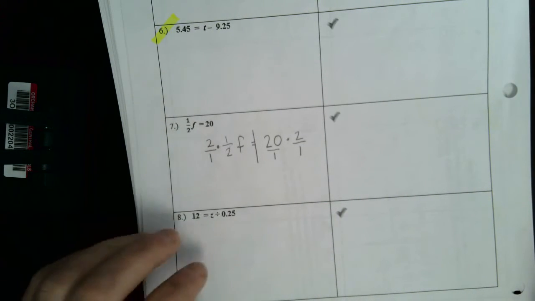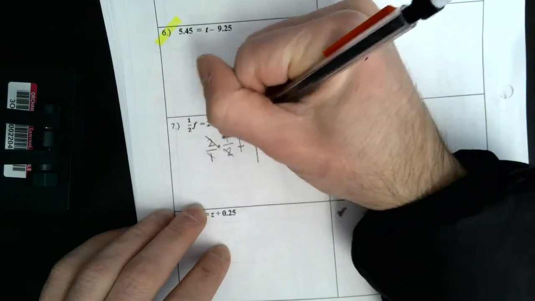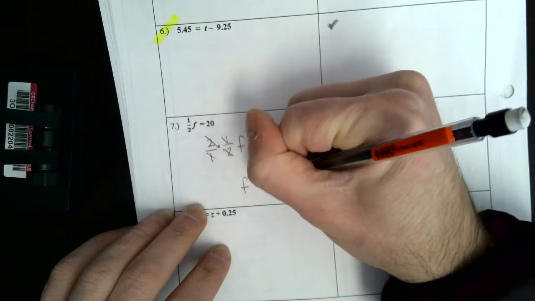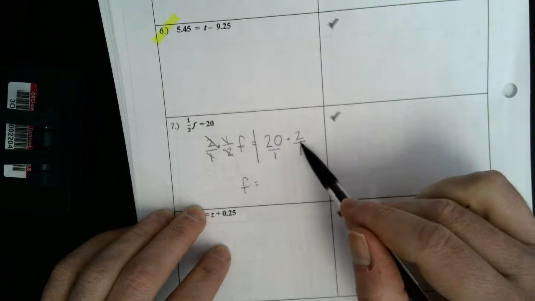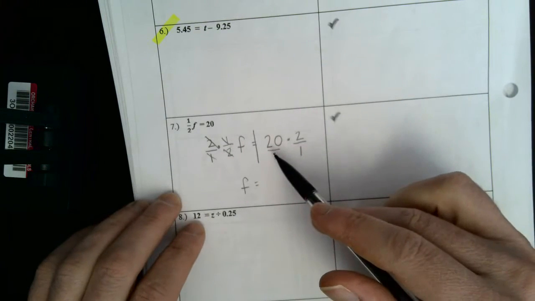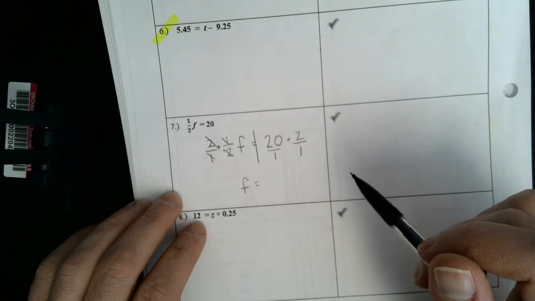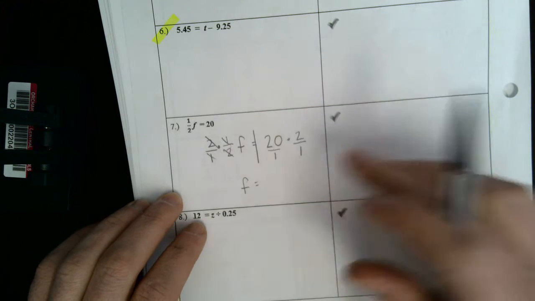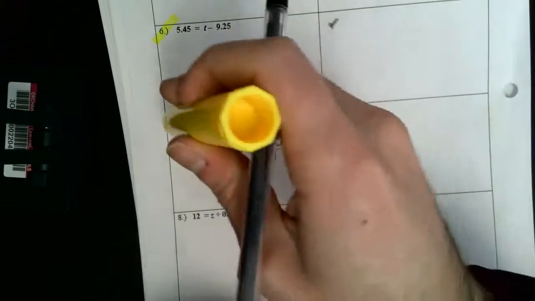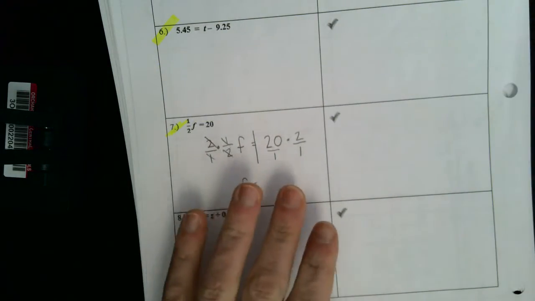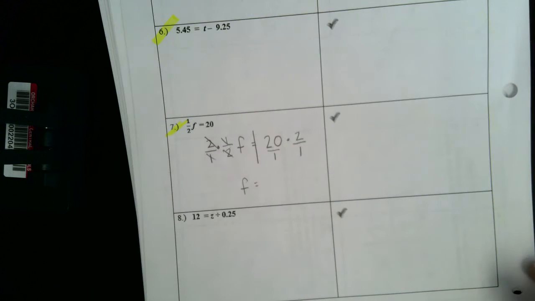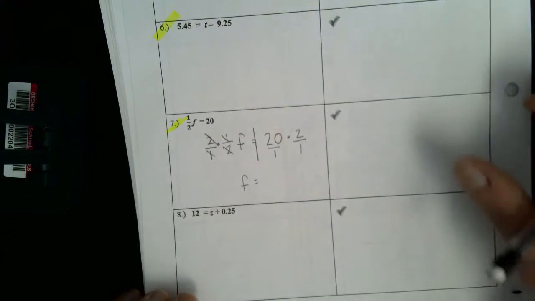So what happens is these cancel out, and we're left with f equals, and then there's what you multiply to get the answer. Again, we've done ones like this before. I just wanted to help you set this one up. So I want you to finish that one. Again, you can look back at the packet because we've done ones like that before to see how to solve and check that. This last one here, I'll help you set this one up too.